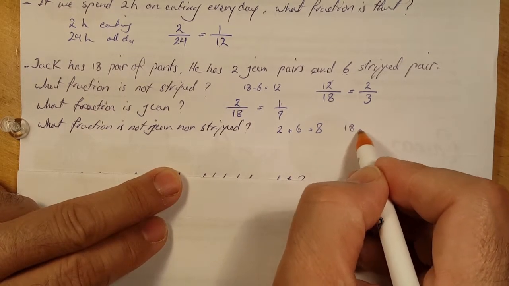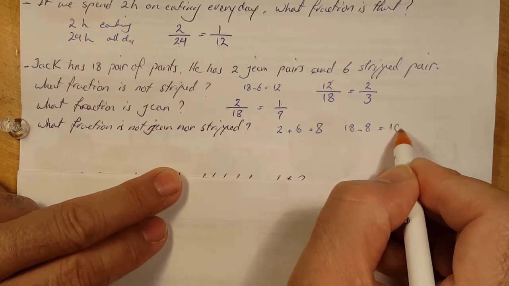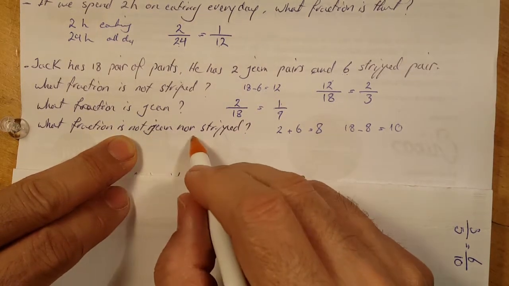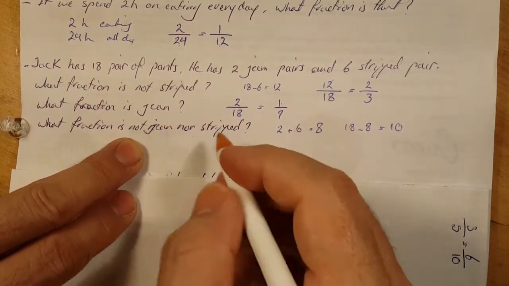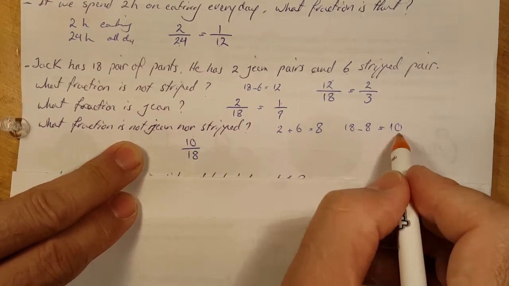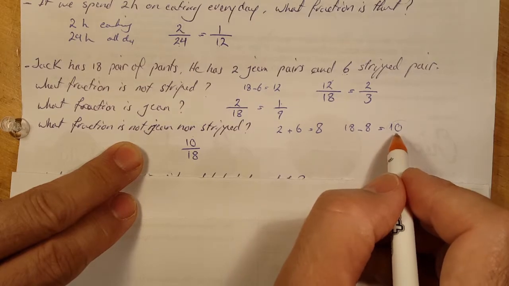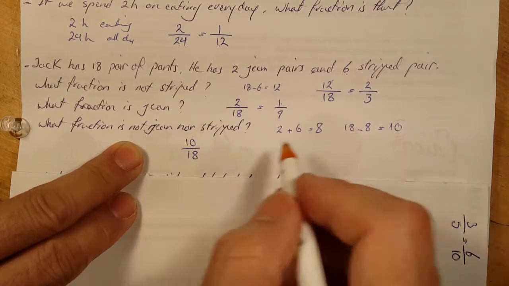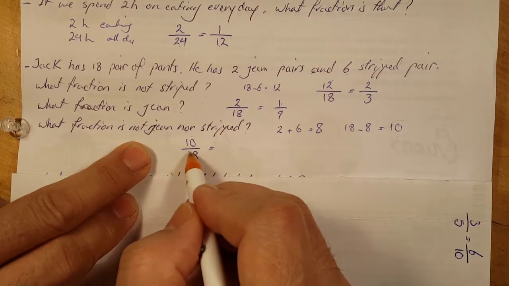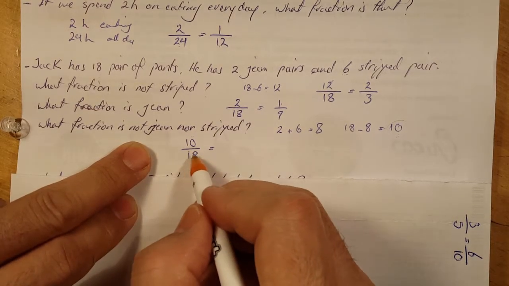So 18 minus 8 is 10. What fraction is not jean nor stripe? So 10 over 18. 10 is not jean nor stripe. Total is 18, so 10 over 18 is the fraction that is not jean nor stripe.